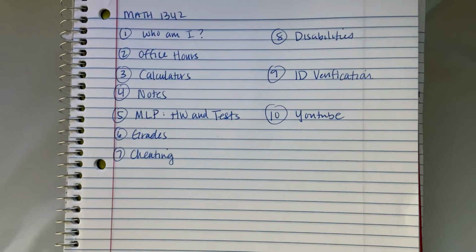Don't cheat. I'm going to let your tests be open notes. Now keep in mind that there won't be enough time on the test to look up every answer, so you still need to go into the test prepared, but if there's something you can't quite remember, you will have an opportunity to look it back up, so don't worry too much about that. Just don't cheat. It's as simple as that.